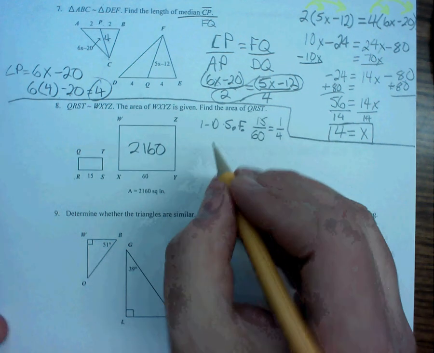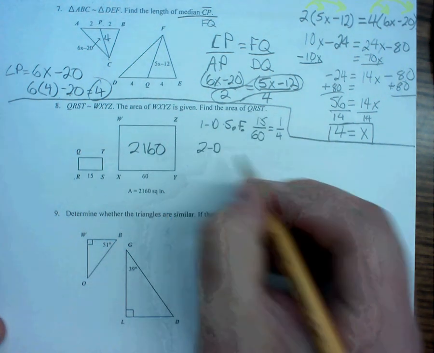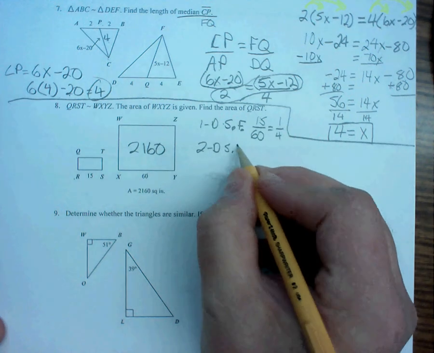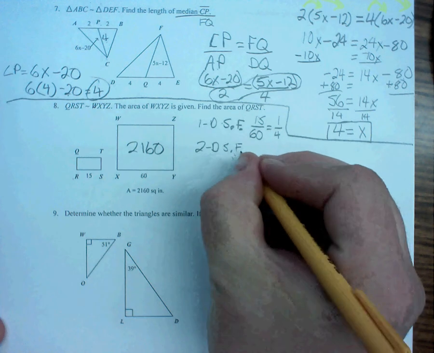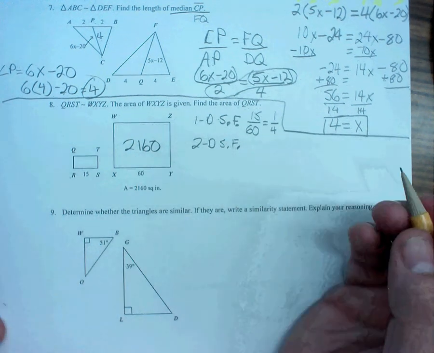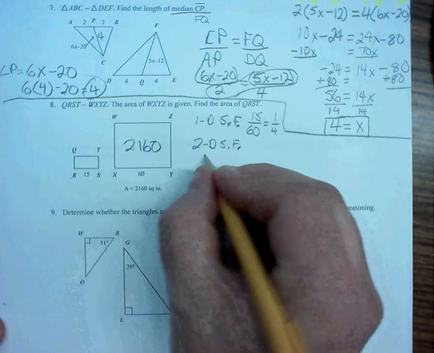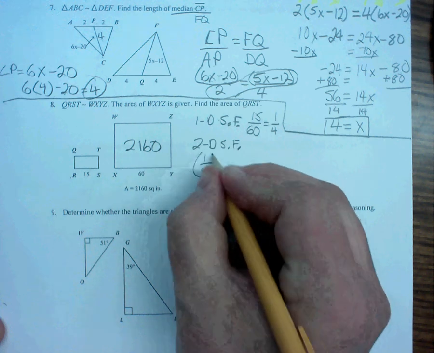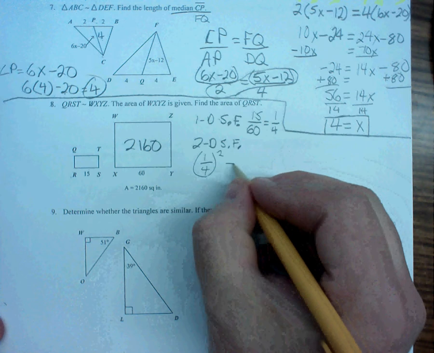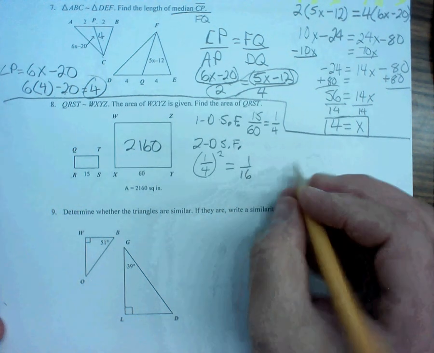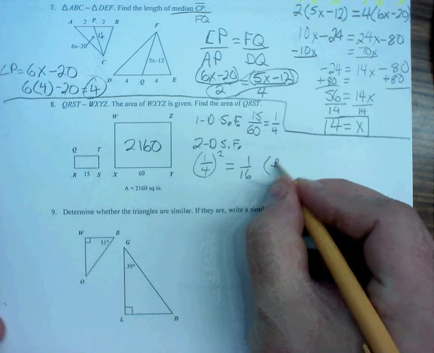So now for a two-dimensional scale factor, we're going to take the one-dimensional scale factor, and what are we going to do with it? We're going to square it. So that's going to be 1 over 4 squared, which is actually 1 over 16, which is the same as dividing by 16.